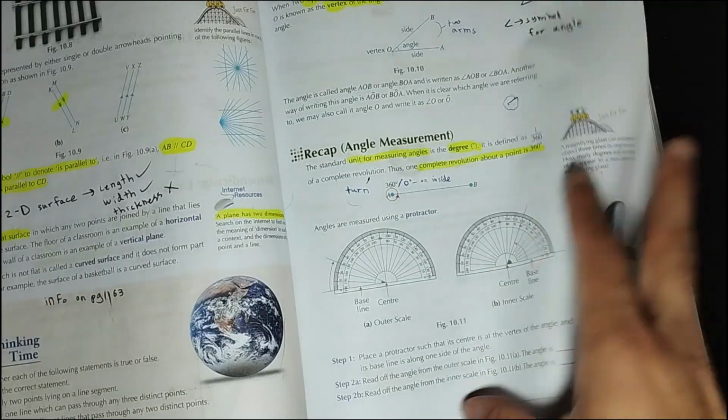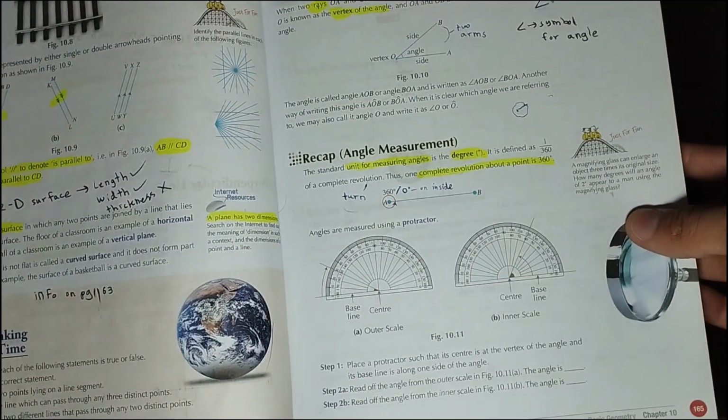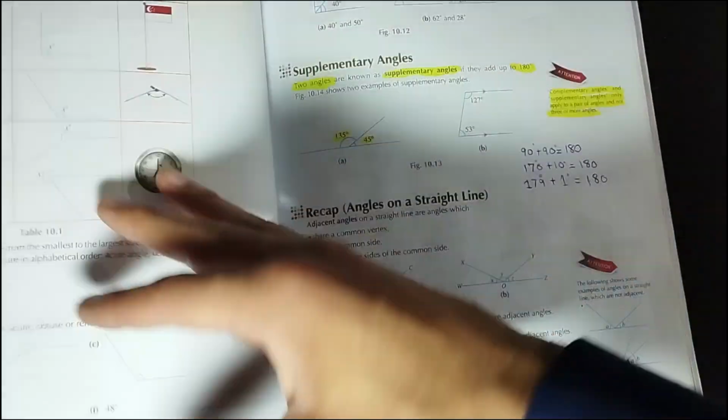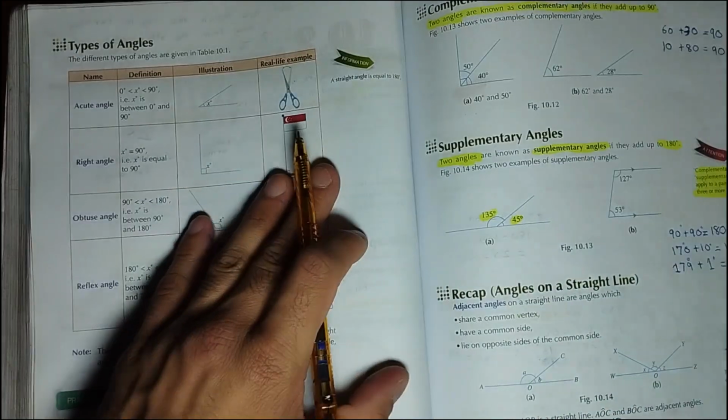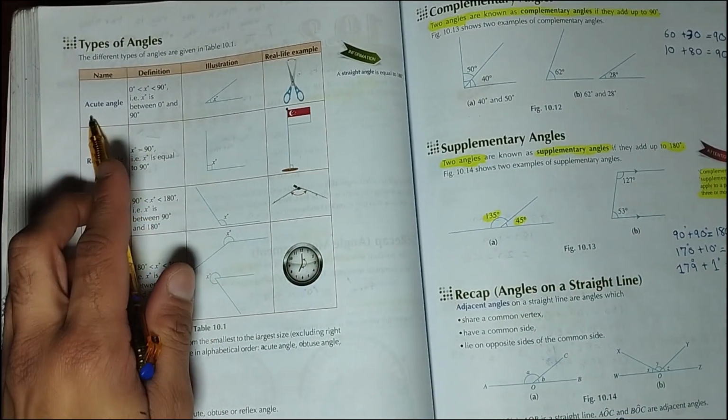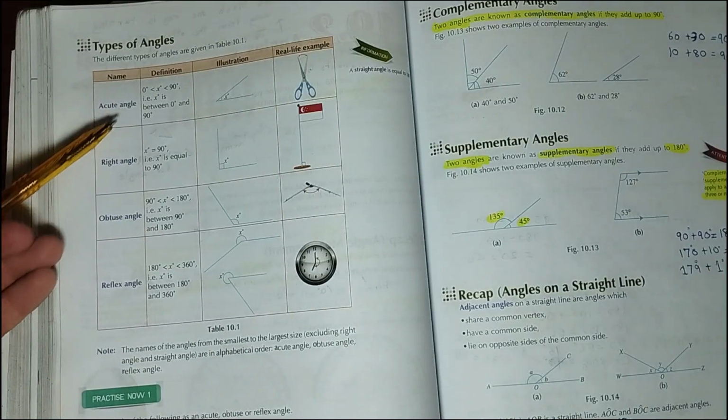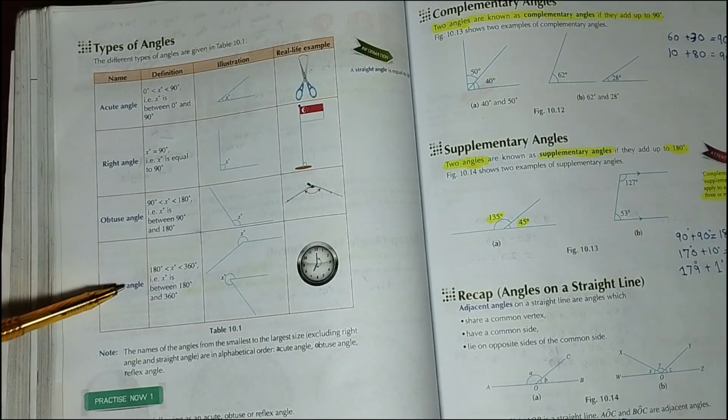Hopefully you know how to measure an angle now. This is something you are supposed to do in grade 4. Okay, now types of angles. It's just really simple and really basic. We have acute angle, right angle, obtuse angle, and reflex angle.